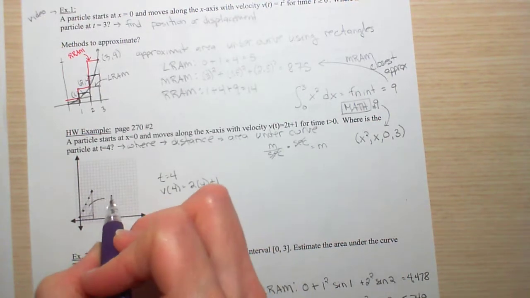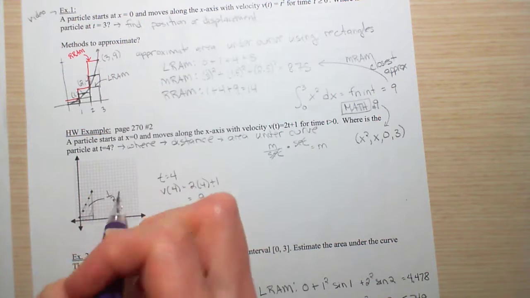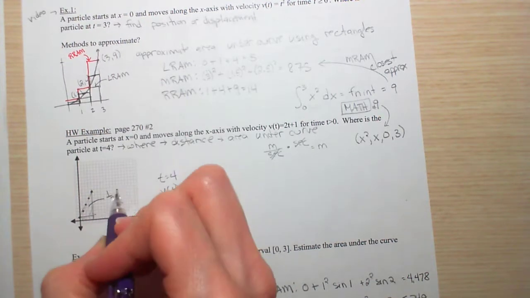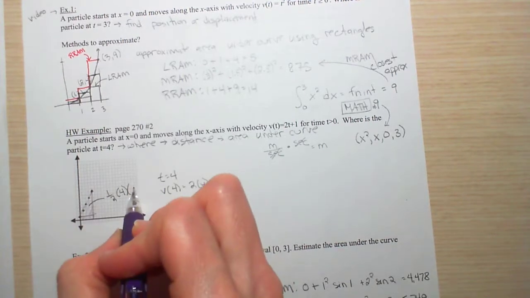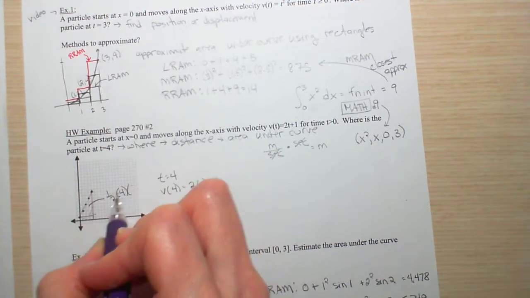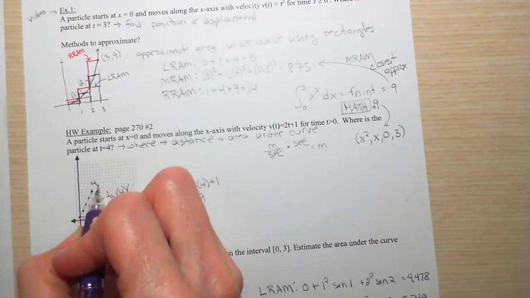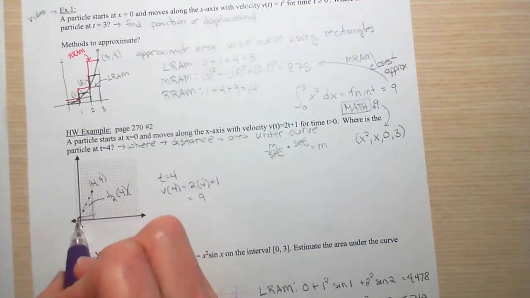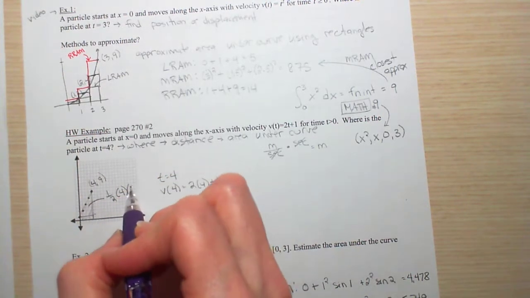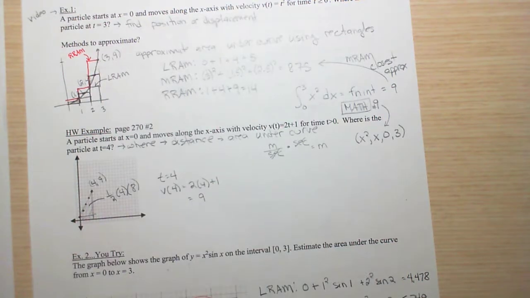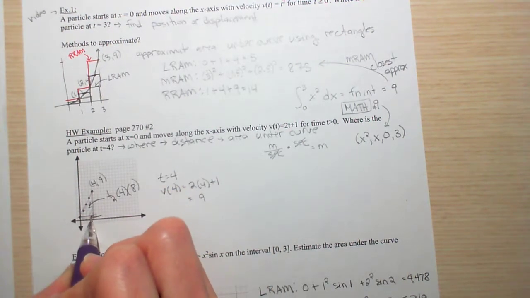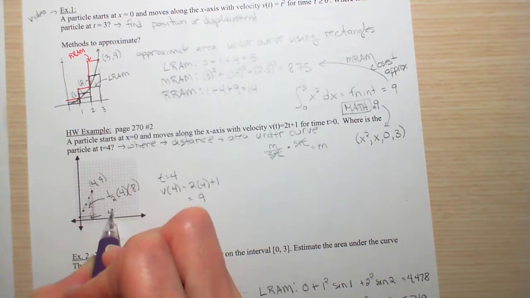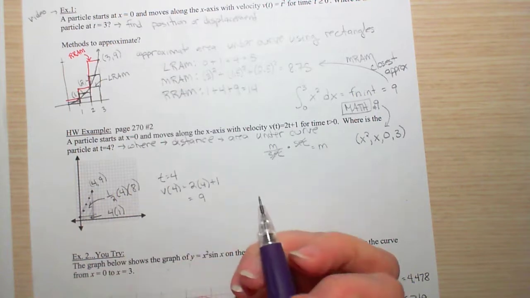So the area of this triangle is going to be 1/2 the base, which is 4, times the height, which is, I'll be careful, it's not 9, it's actually 9 minus 1, so that would be 8. So that's going to be the area of that triangle, and the area of this rectangle is a base of 4 and a height of 1.